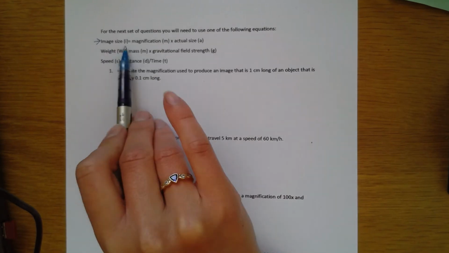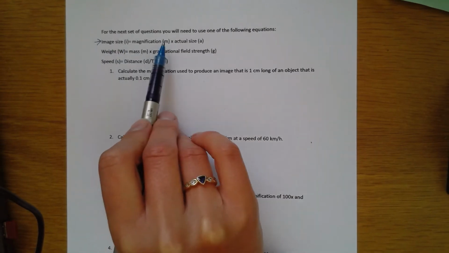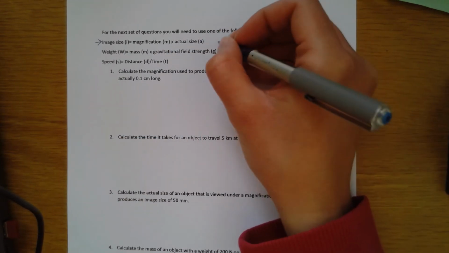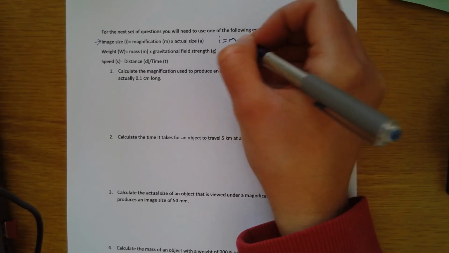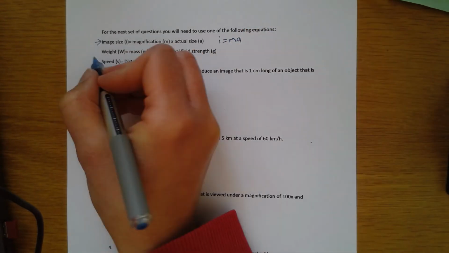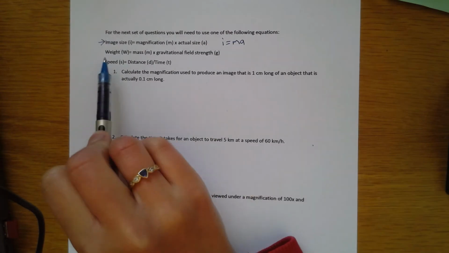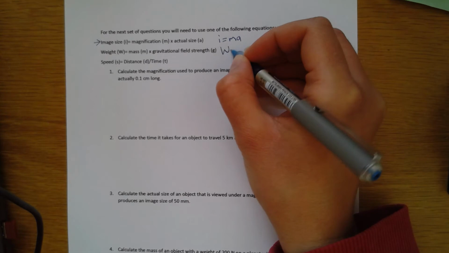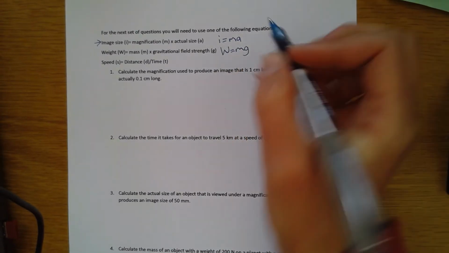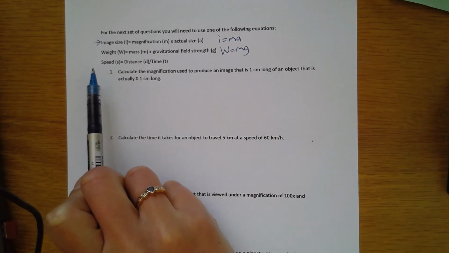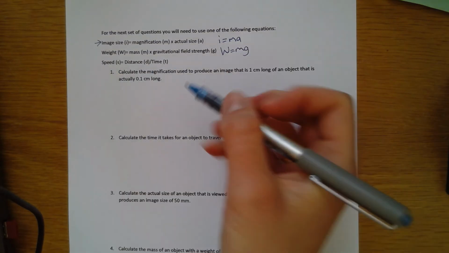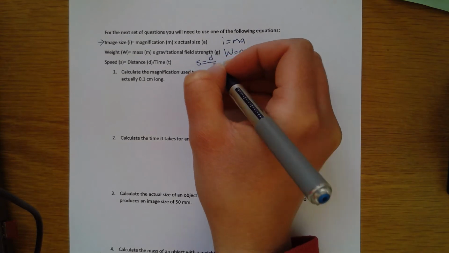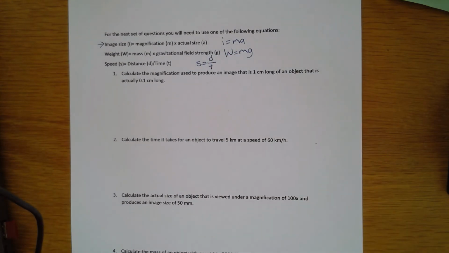So image size, or I, is equal to magnification, or M, times actual size, or A. So I could write that out again as I equals MA. The second 2 are both physics. So we have weight equals mass times gravitational field strength, or W equals mg. And the last one is speed equals distance divided by time, or S equals D divided by T.